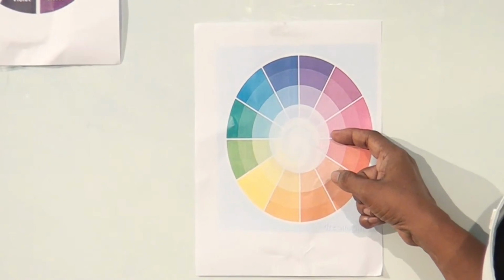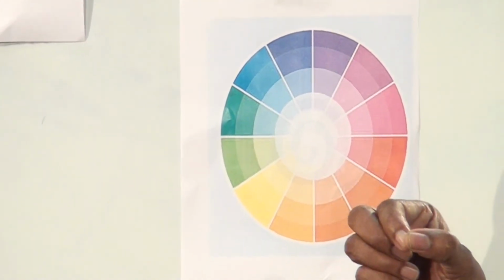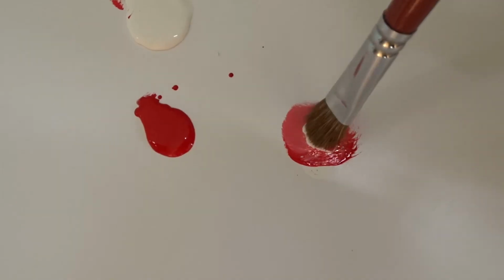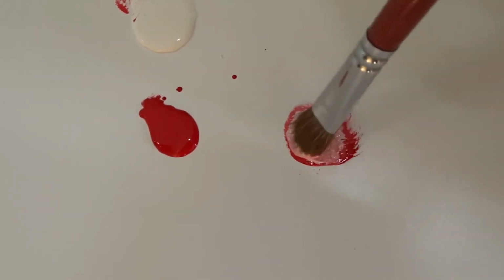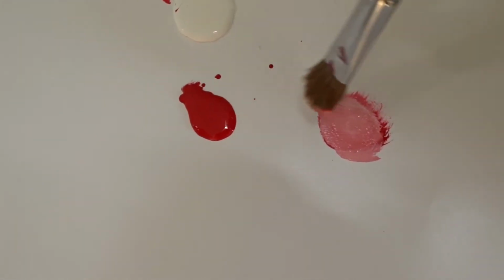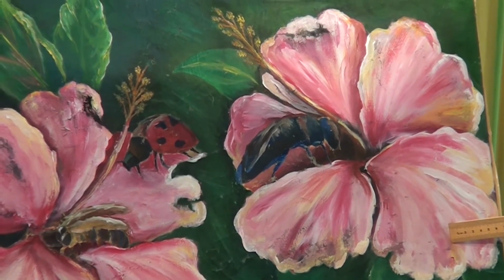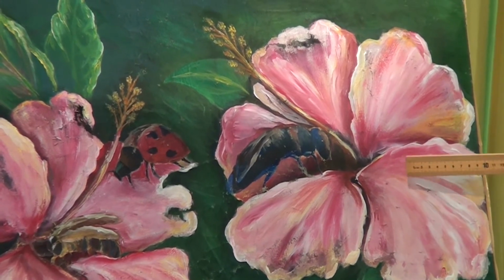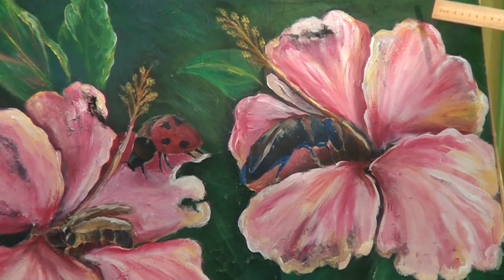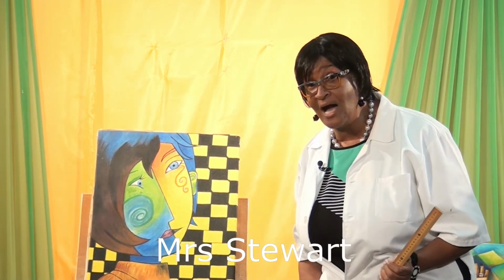So like red, if you add white to red, what do you think you get? Pink. Correct. Just like this. This is red with some white added to it, so you can change the red into a pink hibiscus, right? And that's called a tint. When you add white to the color to change its value, you get what is called a tint. Can you tell me the tint of yellow, that yellow with a little white? What does that look like?